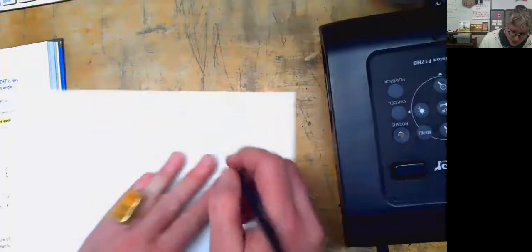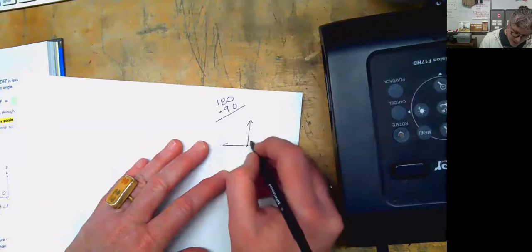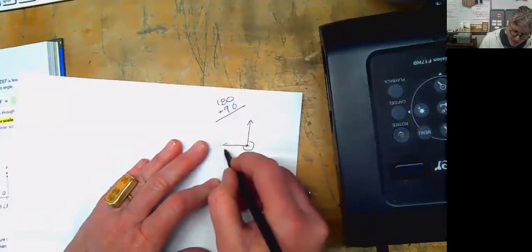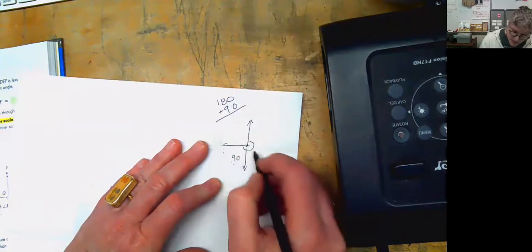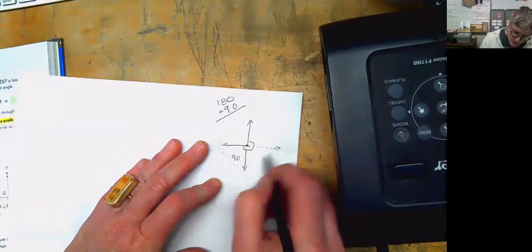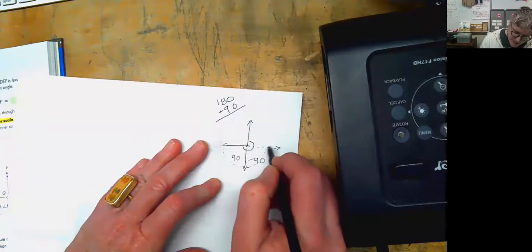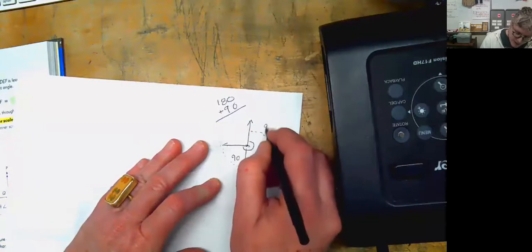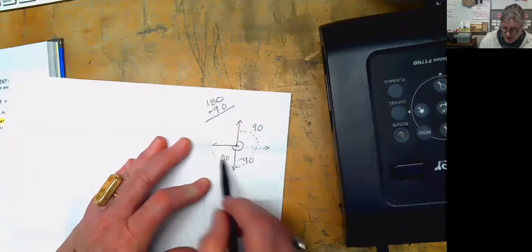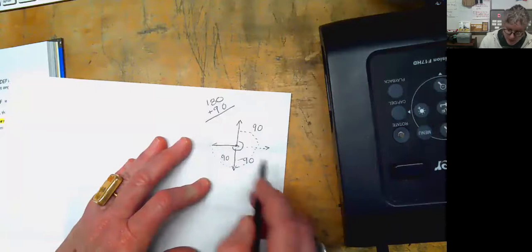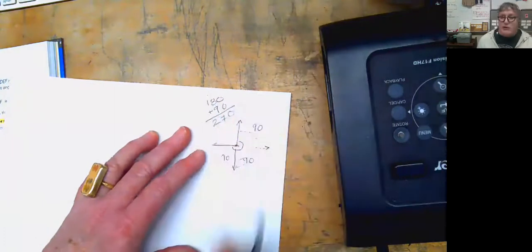So in other words, if you were to draw a picture of what they're measuring, and we're measuring this, this right here would be 90. This right here would be another 90, right? If we measured this, this right here would be another 90. So we're doing 90 plus 90 plus 90. 90 plus 90 is 180. A straight line is 180. So we would have 270 degrees.